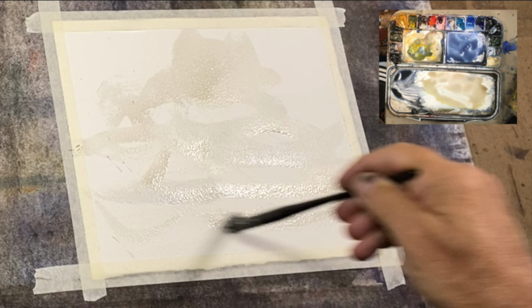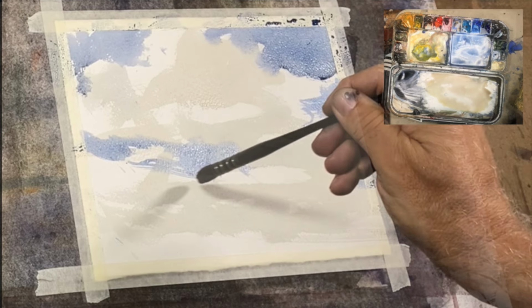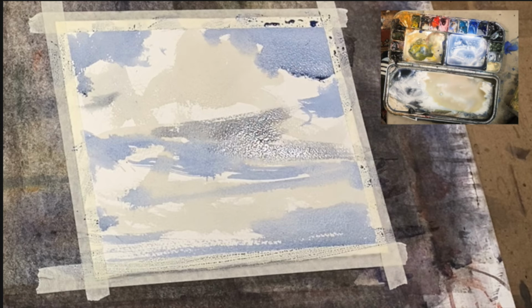I start then with a very pale wash so I can see it, but it's going to dry very, very lightly. The second stage, I take the blue that I've already mixed and start to cut around the shapes of the clouds that I see, going in between the clouds with this blue. I shape the clouds larger in the upper part of the painting and a little more narrow and a little flatter as they move towards the horizon. I also vary the blue, going from a little darker blue up above to a little paler blue below.